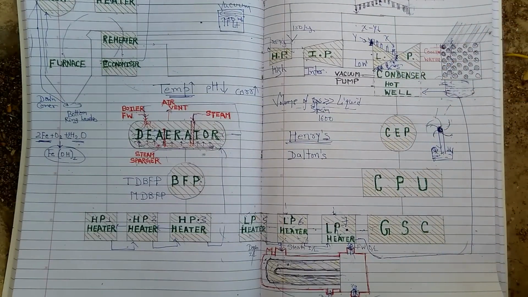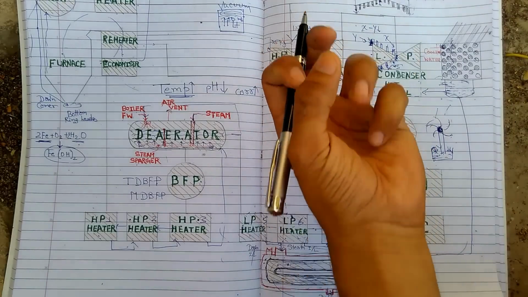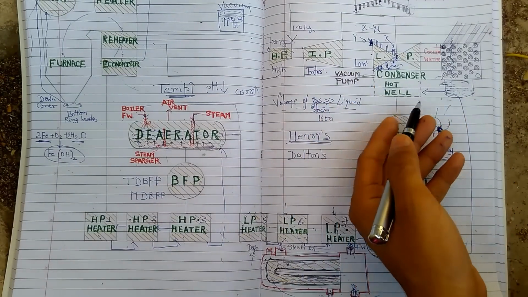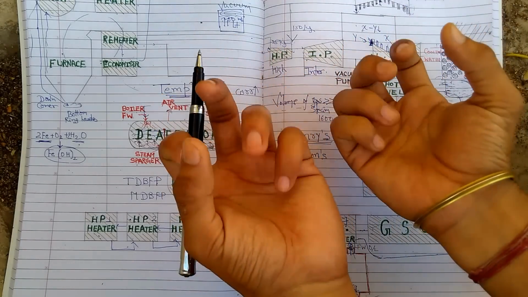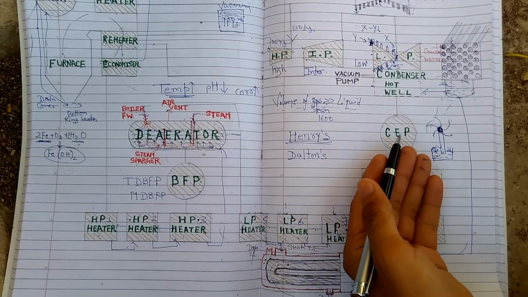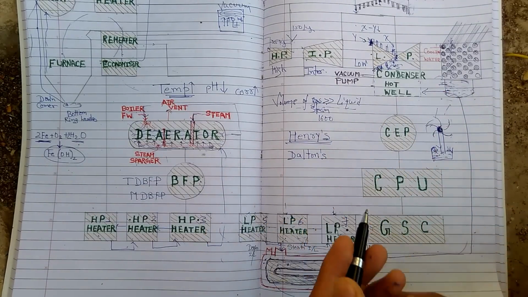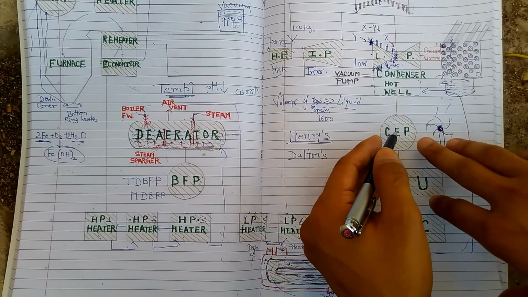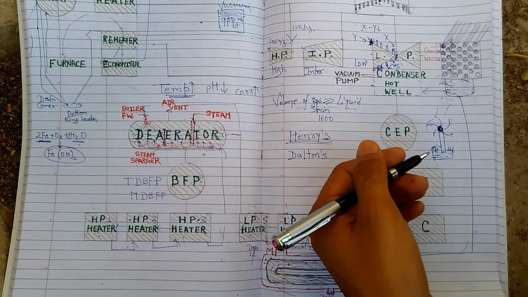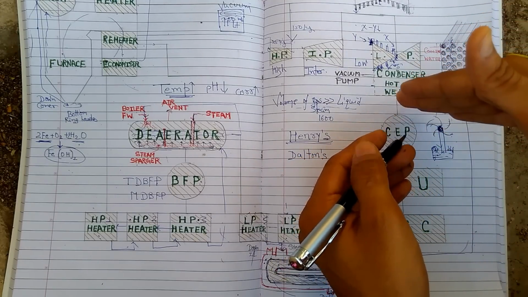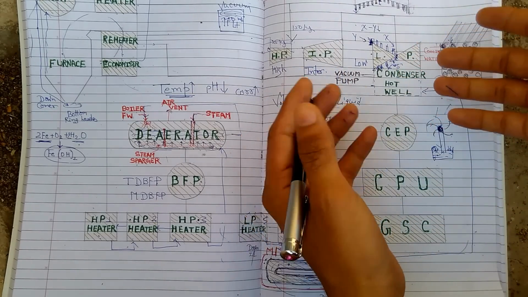After that I have the CEP, that is the condensate extraction pump, and it just has to extract that condensed water from this hot well. Now the hot well is at a vacuum, so if I have to suck something from the vacuum, it is very difficult. So I need a very highly efficient pump. It is a centrifugal multi-stage pump. So what I do is put it physically at a level lower than the hot well level, so that I can create a natural head for this.